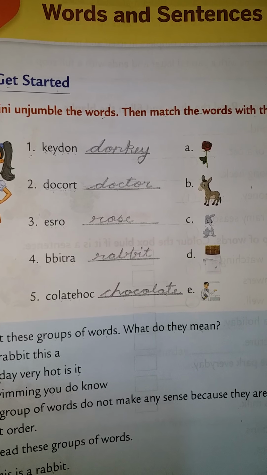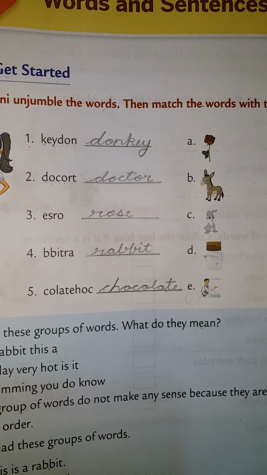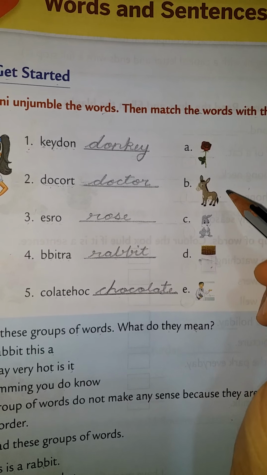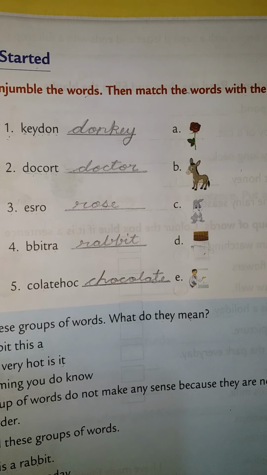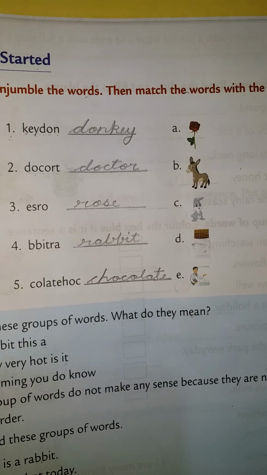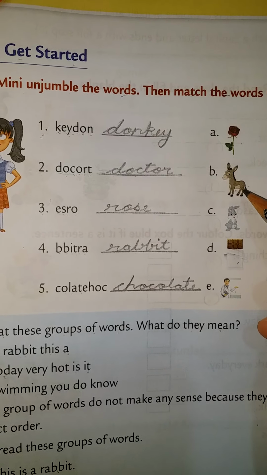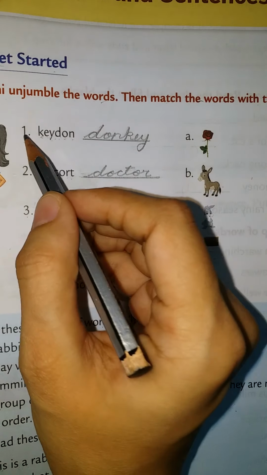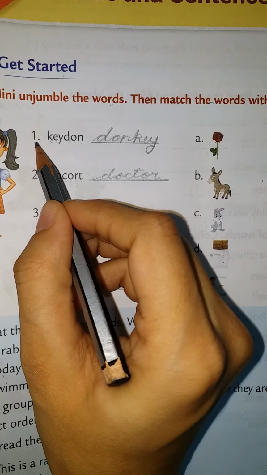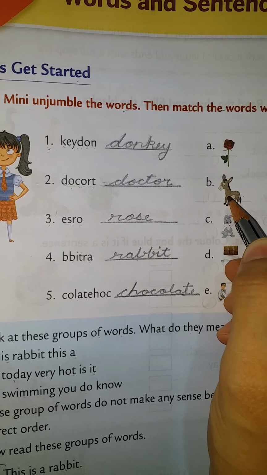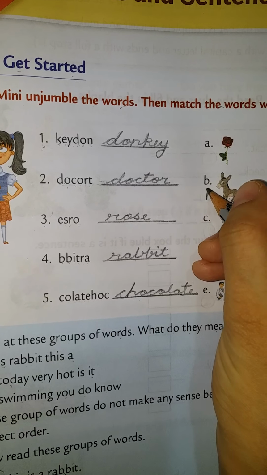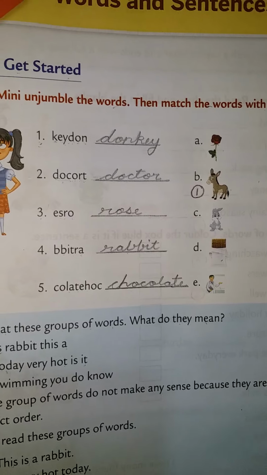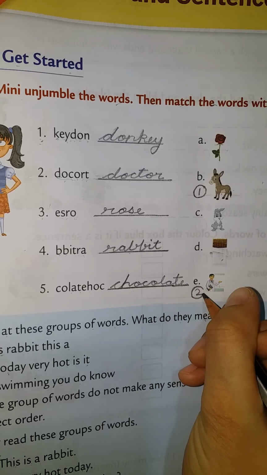Now you have to write like this and make sure you all write in cursive handwriting. After you finish writing, you have to match these words with the pictures given over here. So let us start. The first word is donkey. Now where is the picture of donkey? You will say this is the picture of donkey. Okay? So no one is going to draw lines. See, this is number 1 given over here. Donkey is number 1. So in front of donkey's picture, we are going to write number 1. Next is doctor. Doctor is number 2. So in front of doctor's picture, we are going to write number 2.